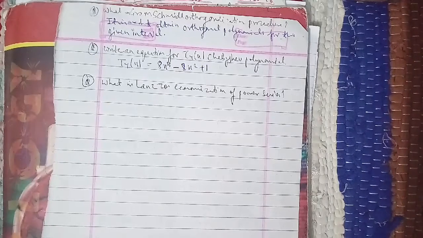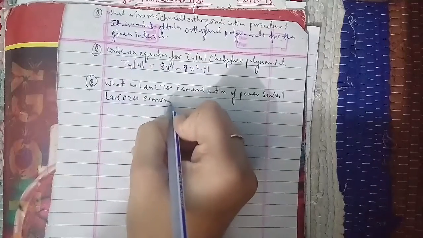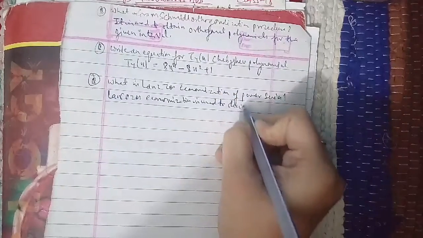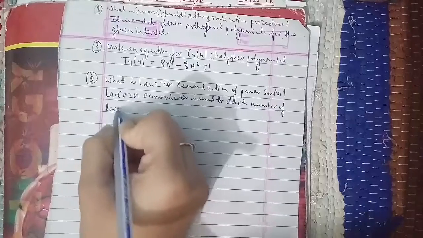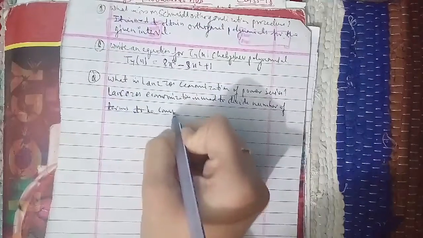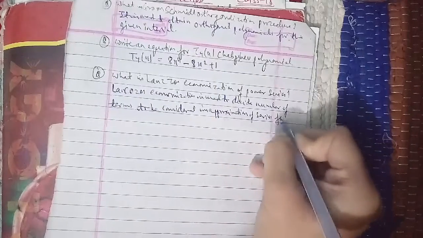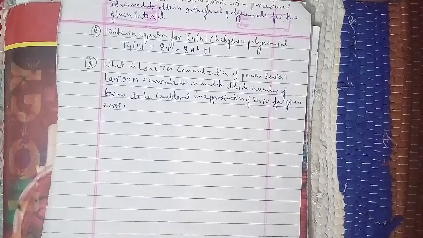Now we talk about another one, which is: using Lagrange interpolation, find the polynomial through (0, 0), (1, 1) and (2, 2). So for the same we go ahead, and that is what we'll have to find out. Here we go, Lagrange interpolation.